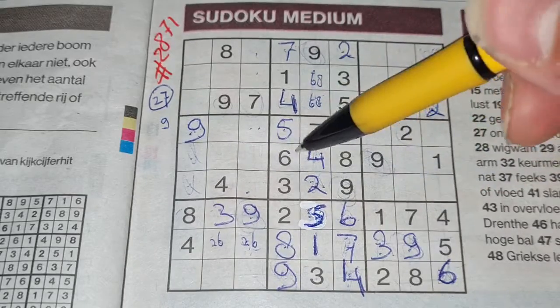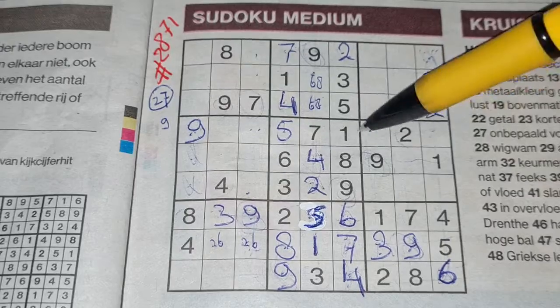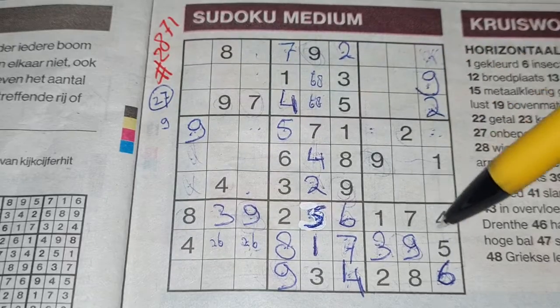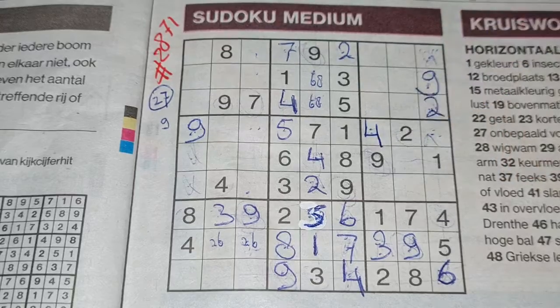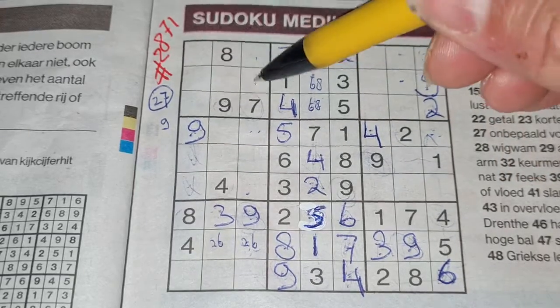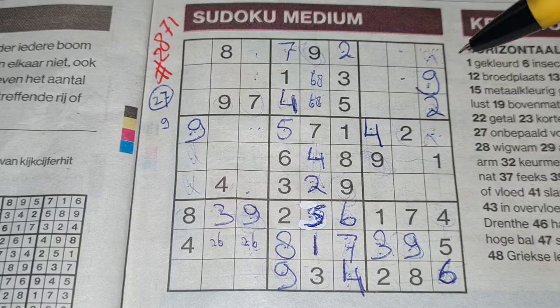4 in this row, 4 in the middle row. So in the row above, the only 2 places for the 4 should be here or there. We see there 4, no 4 there. 4 should be there. Okay. Now I cannot continue with the 4.